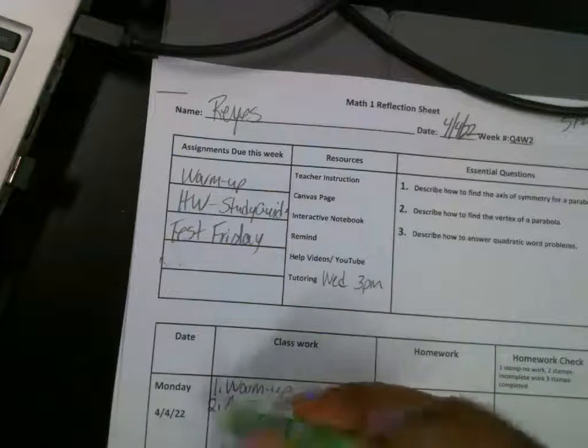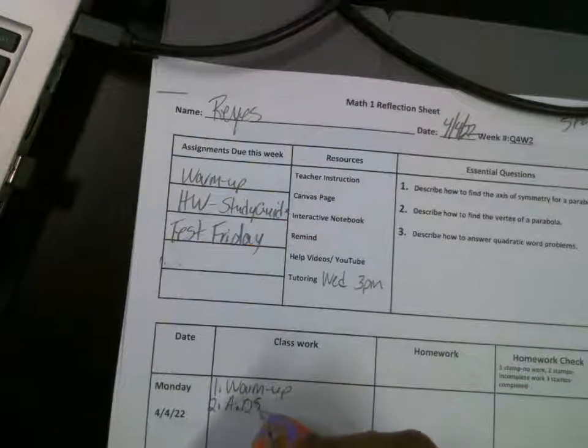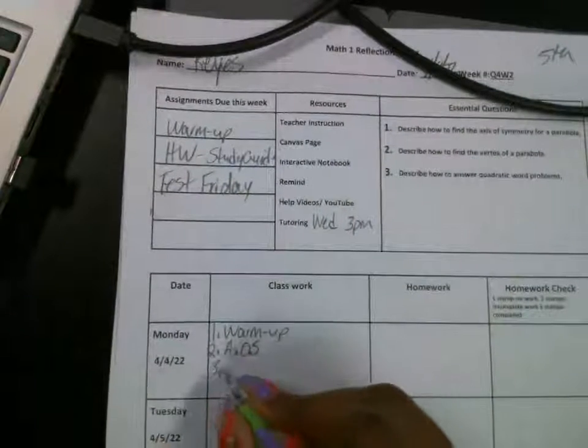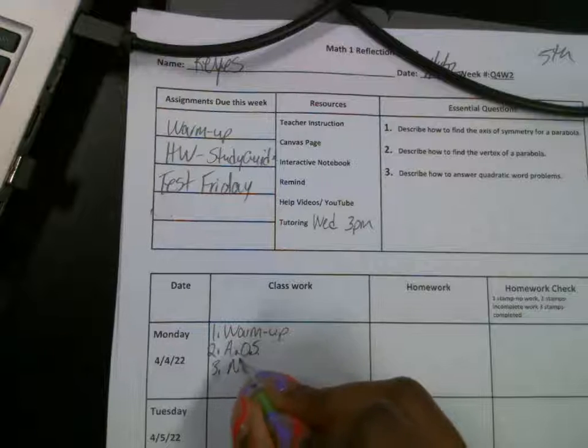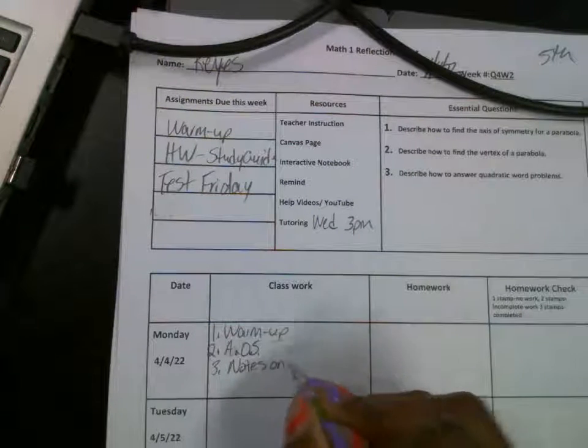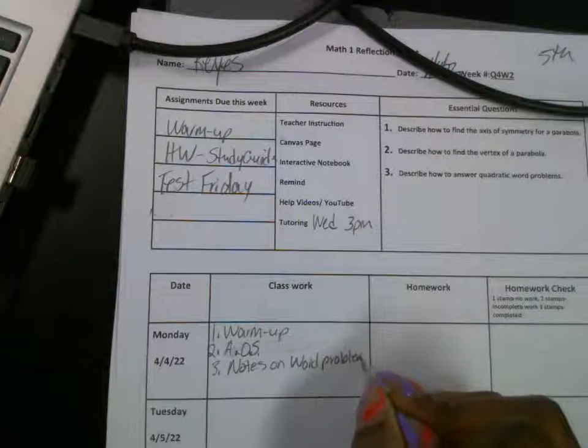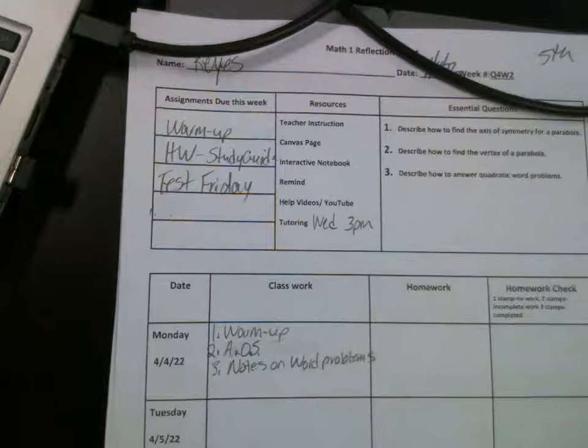Let's abbreviate AOS. And we need to paste that in our notebook. And then we'll do notes on word problems. Okay? And we're just going to do some guided practice with that today. All right? And I'm going to give you a lot of work on word problems this week to help us prepare for our test.